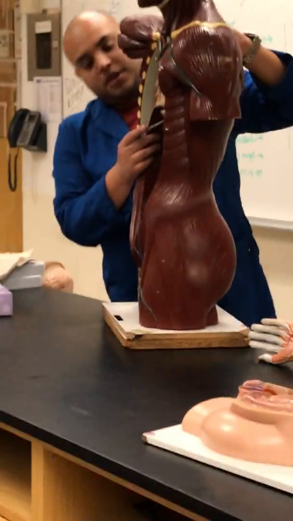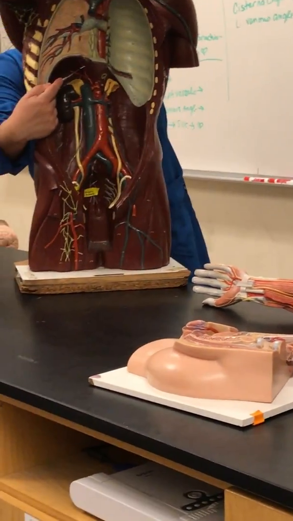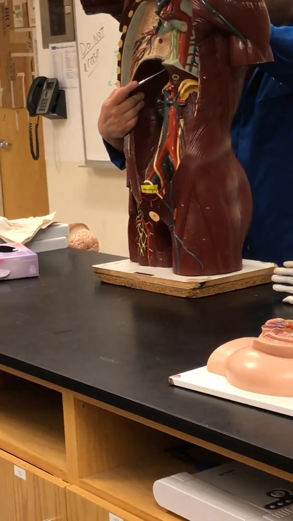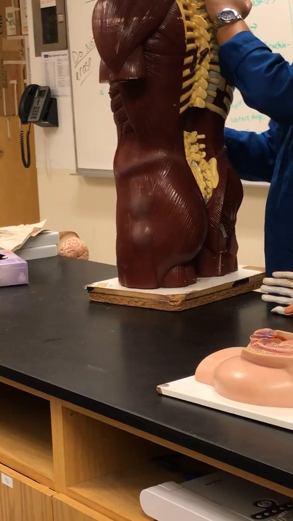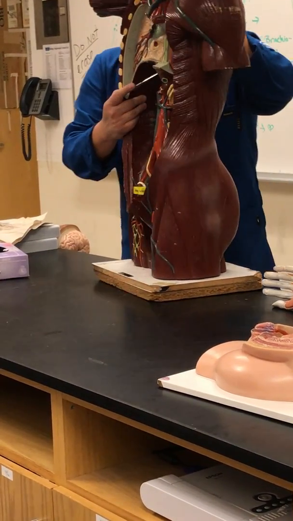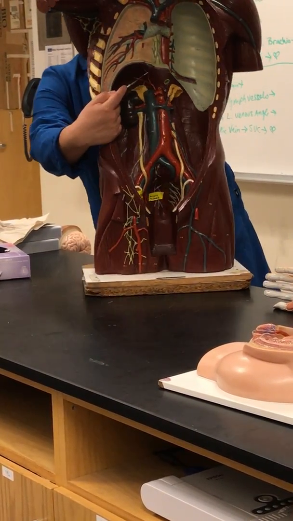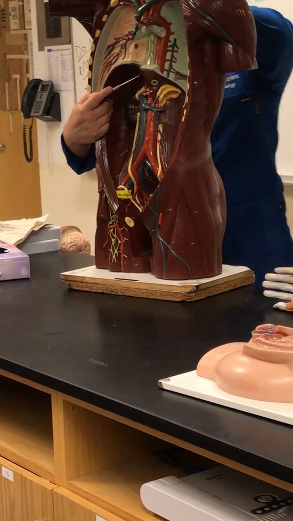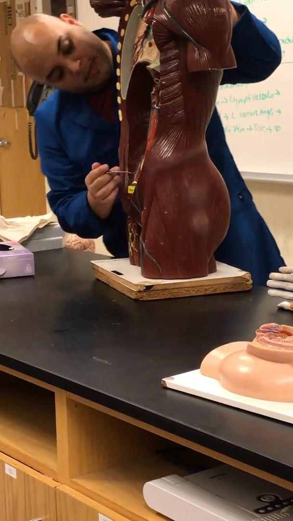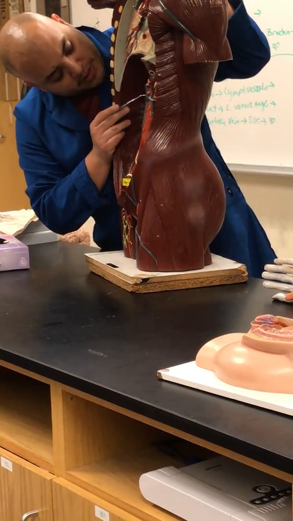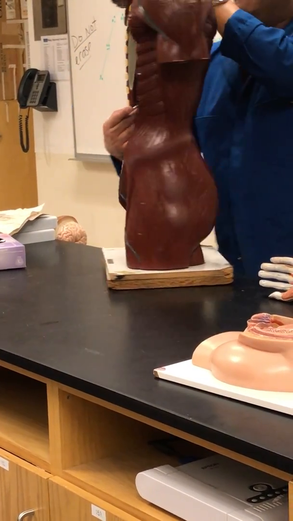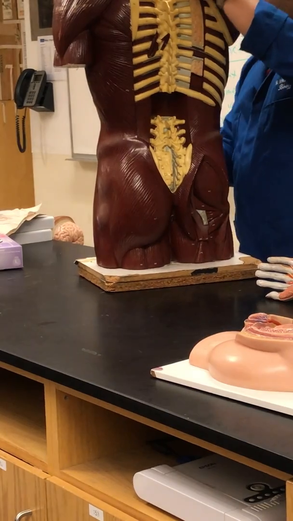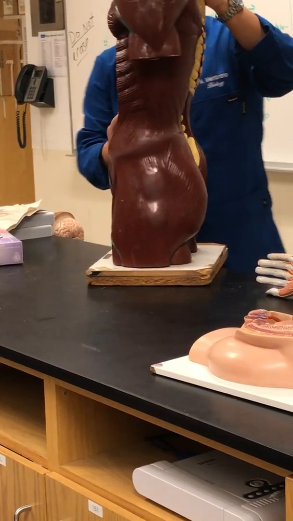What about the one over here? Inferior phrenic artery. Okay. What about that one there? Renal. Renal artery. And this one?